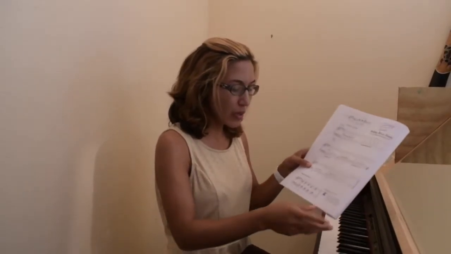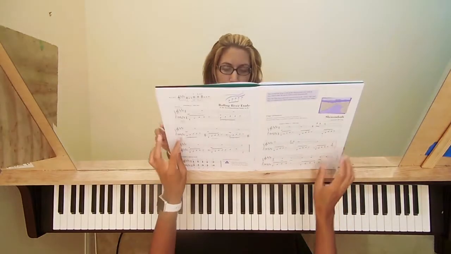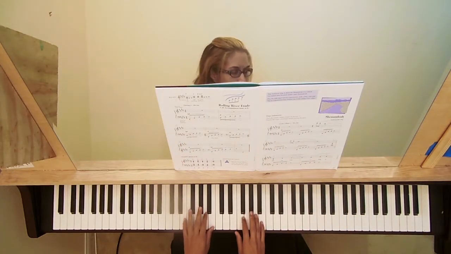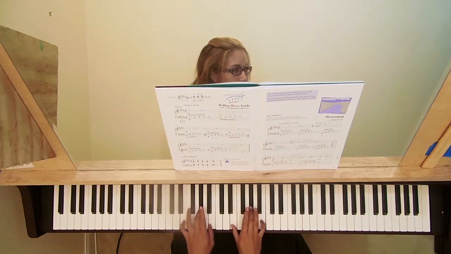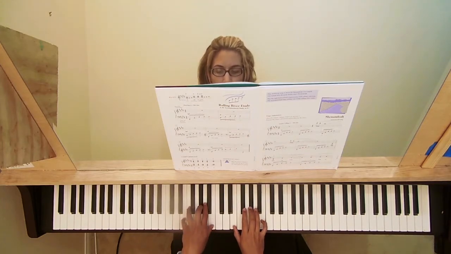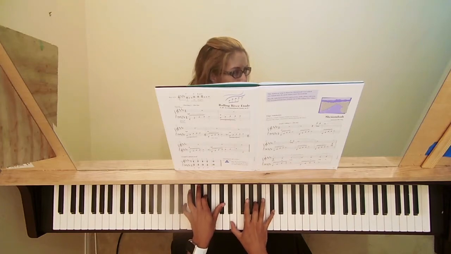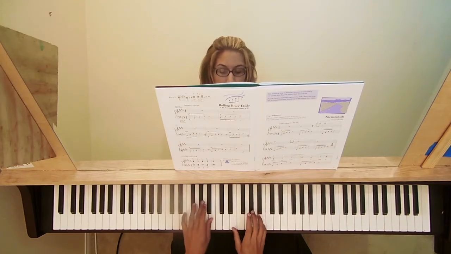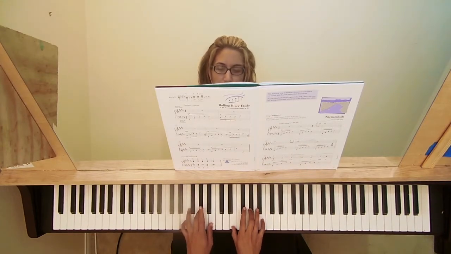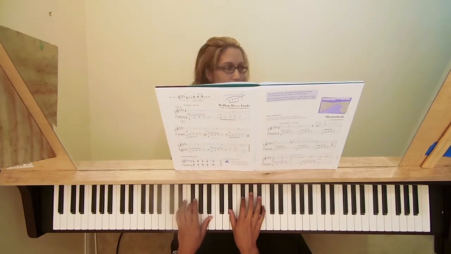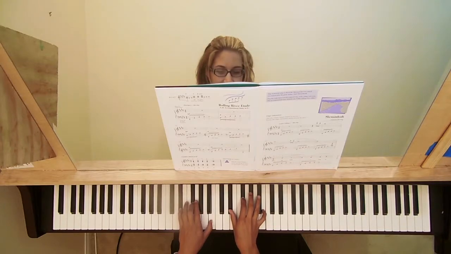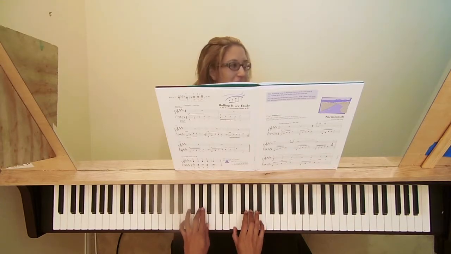We'll start out first by playing this grand cadence on the bottom of the page. Again, we're in E major, so your 1 chord is going to be E, G sharp, and B. 4 chord, E, A, C sharp. 1 chord again, that was E, G sharp, B. 5 chord is D sharp, F sharp, B. And 1 chord, E, G sharp, B.